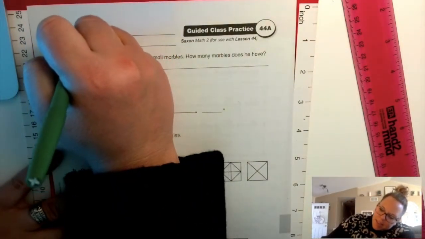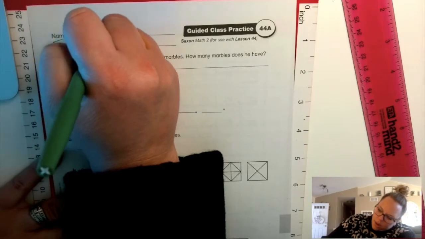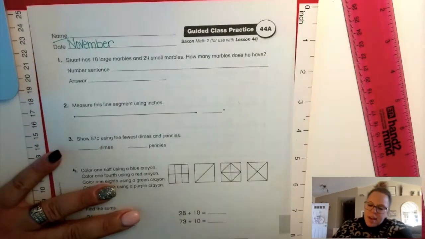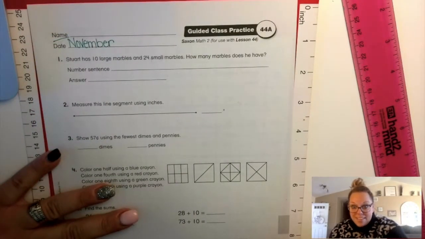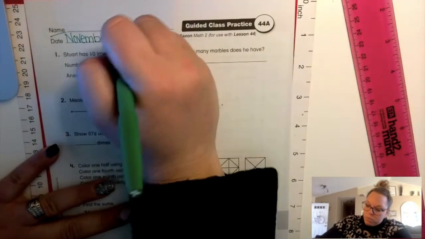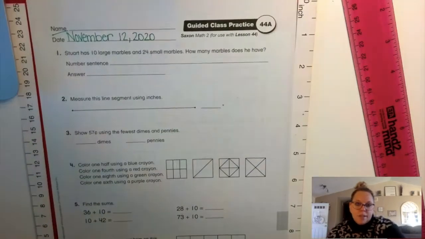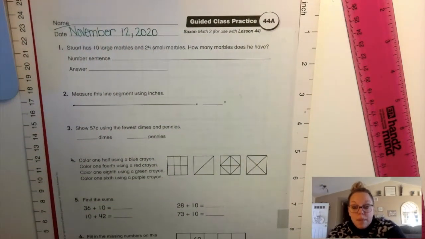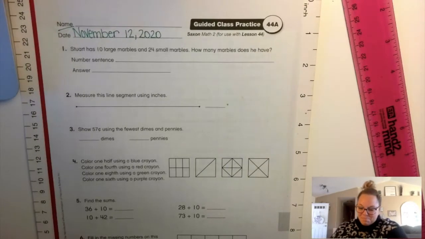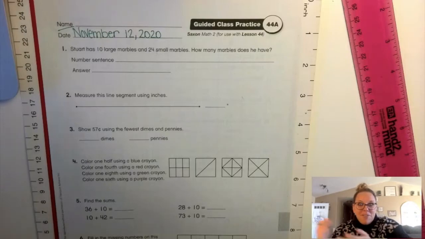And the date today, yesterday was November 11th. So if yesterday was November 11th, today is November 12th. And we're still in the year 2020. What month comes after November? After November comes December, right?